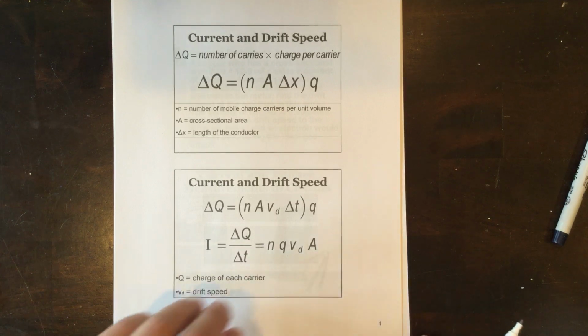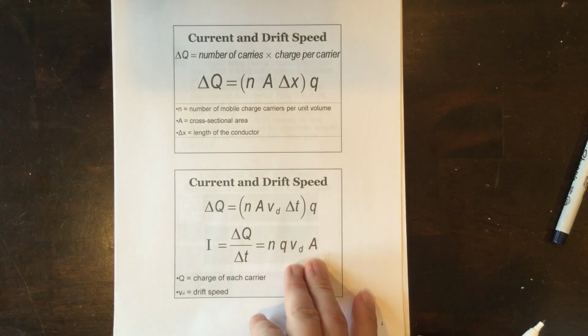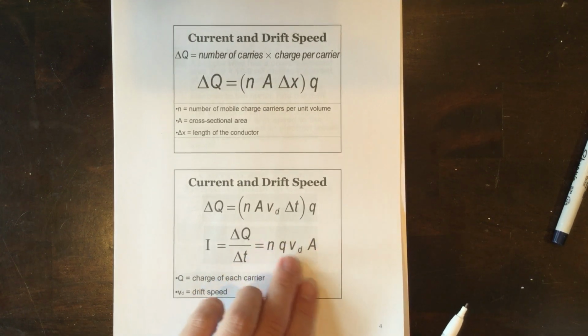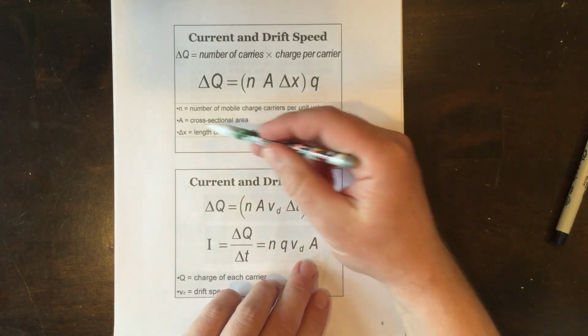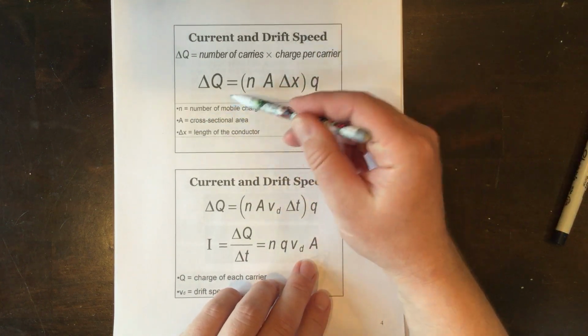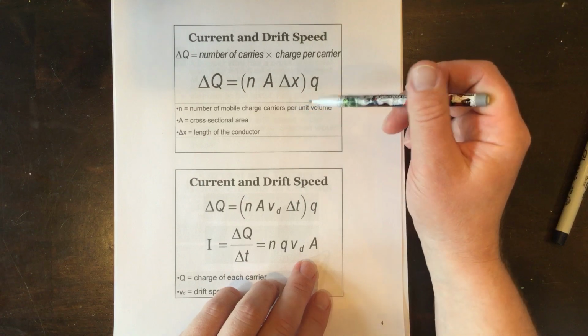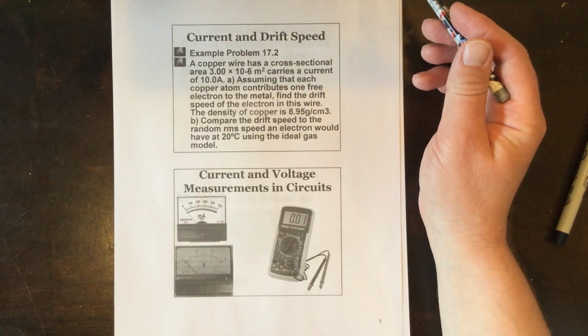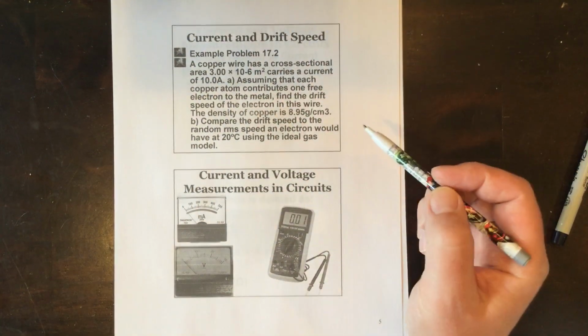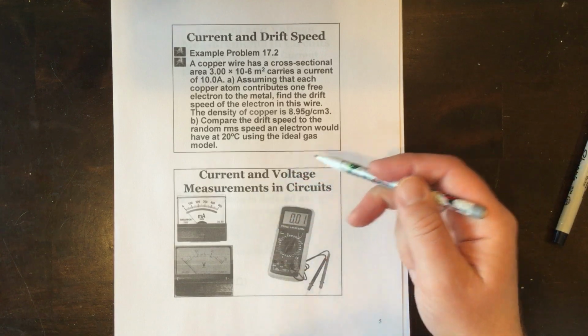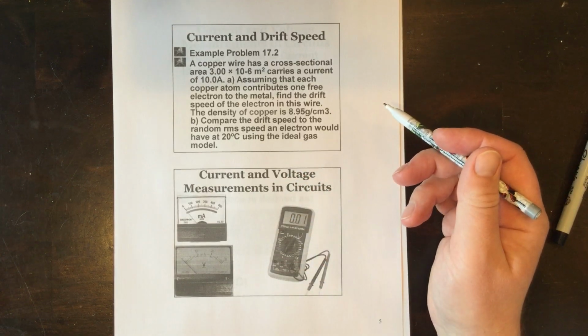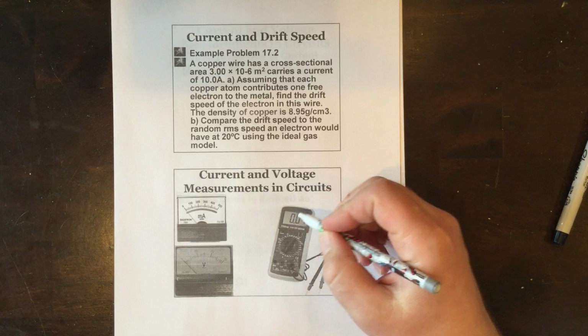Now, we're not going to worry about these calculations at this time, about the current and the drift speed. Okay? We have all these crazy things over here. Cross-sectional area, that's not a big deal. Number of mobile charge carriers per unit volume, let's not worry about that. Okay? Not worry about the example here. Down here, how do we measure these currents and voltages? This is called a multimeter right here.